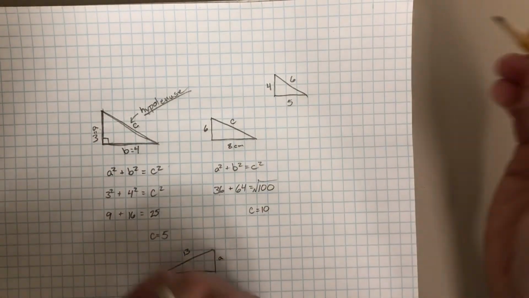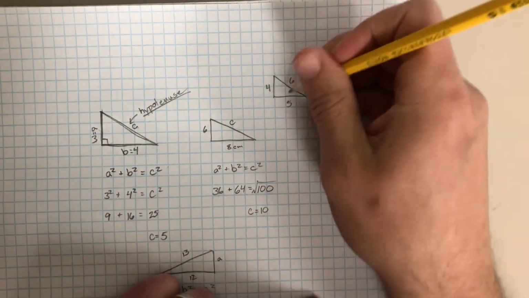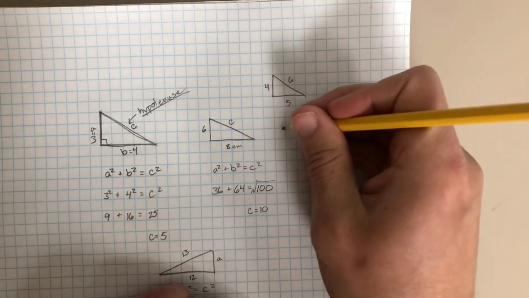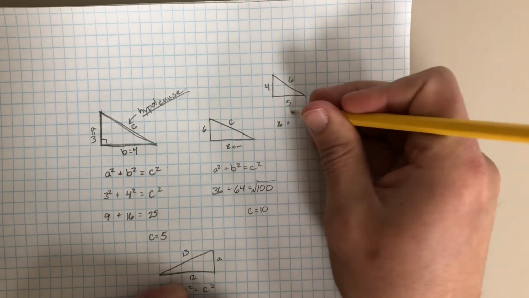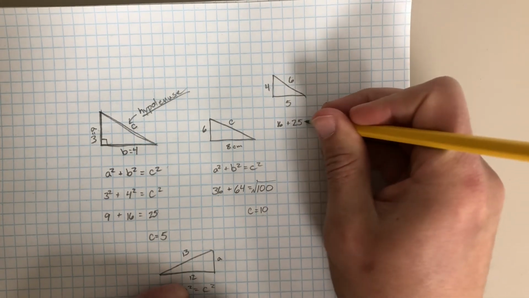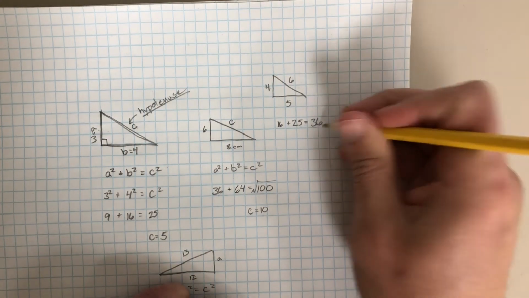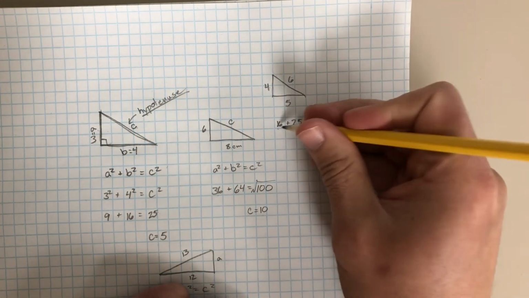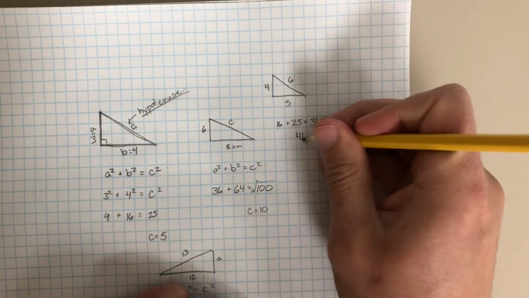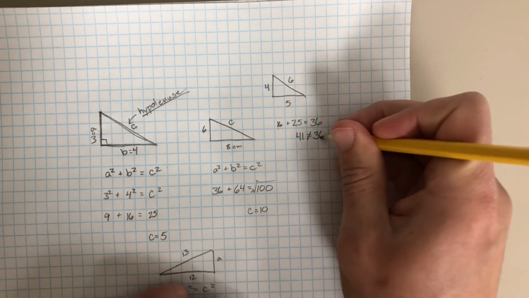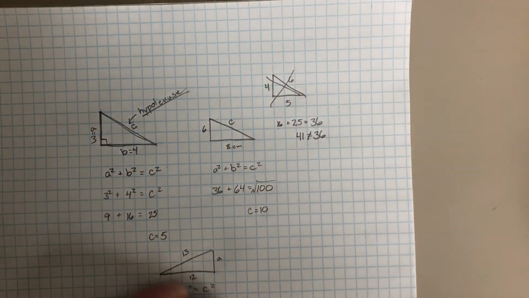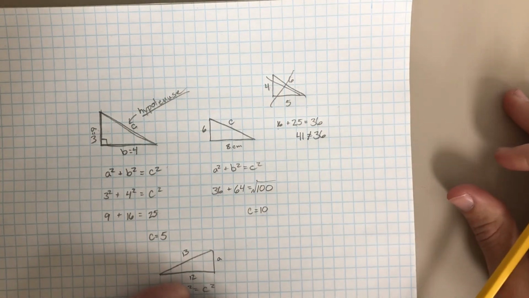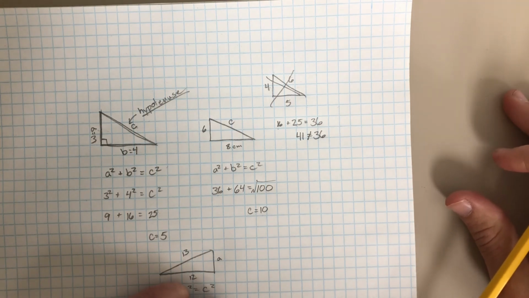Well, let's see. In order for it to be a right triangle, A squared plus B squared has to equal C squared. 4 squared is 16, plus B squared, which is 25, has to equal 36, C squared. Does 16 plus 25 equal 36? No, 16 plus 25 is 41, and 41 does not equal 36. Therefore, this is not a right triangle. And you can use that with any triangle to test and see if indeed it is a right triangle.